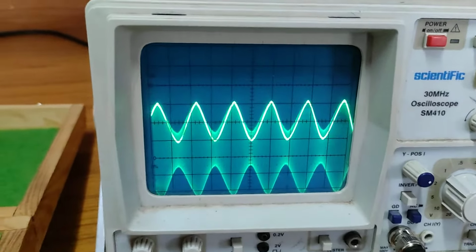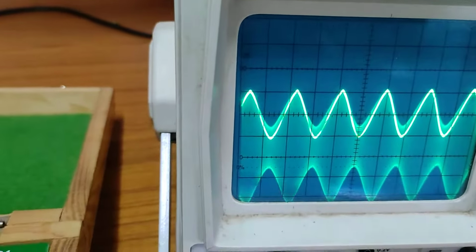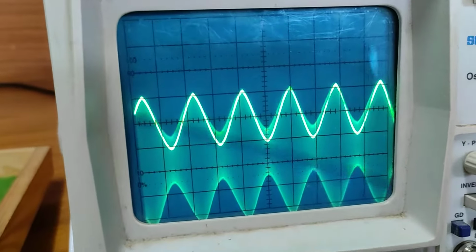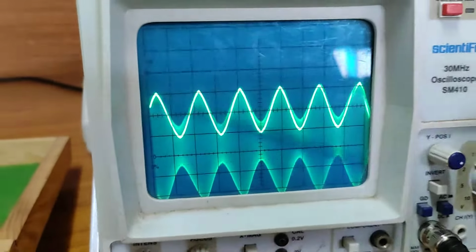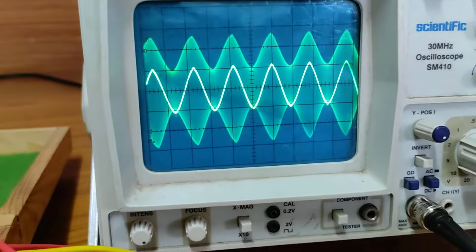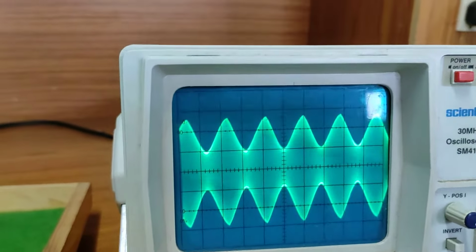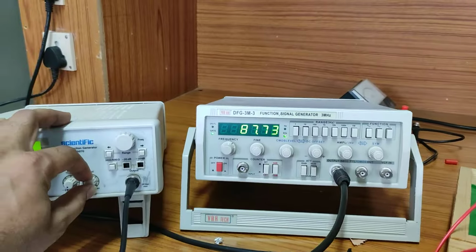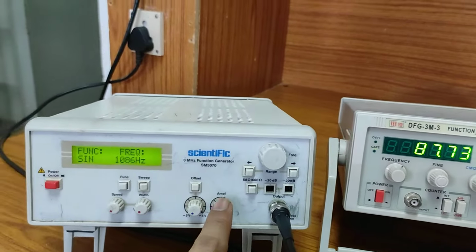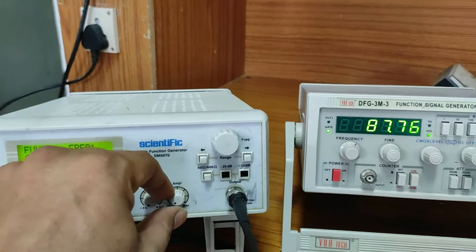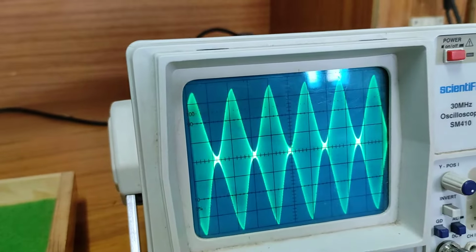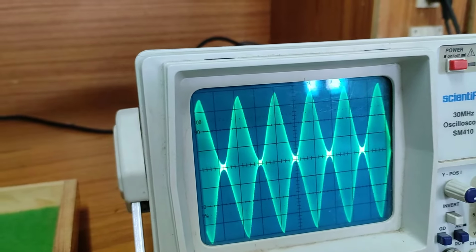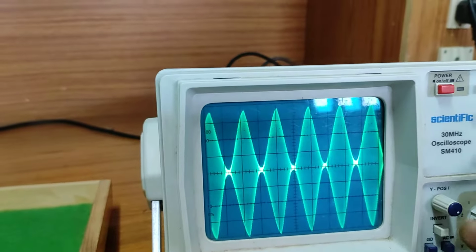At the same time, you can observe different types of AM modulation: perfect modulation, under modulation, and over modulation. You can observe the different amplitude modulations by varying the amplitude of the message signal. This is the function generator producing the AF signal, and I am varying its amplitude. This is the case of perfect modulation, where V minimum is almost zero.